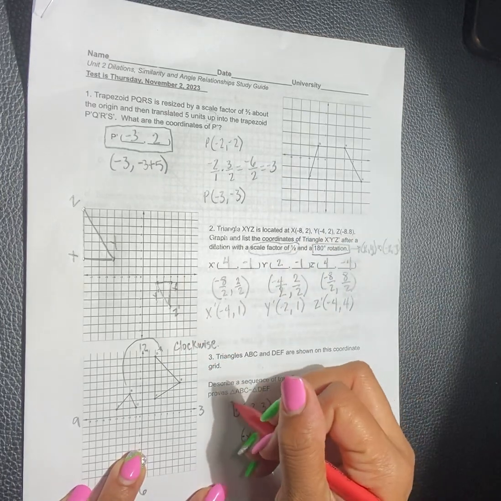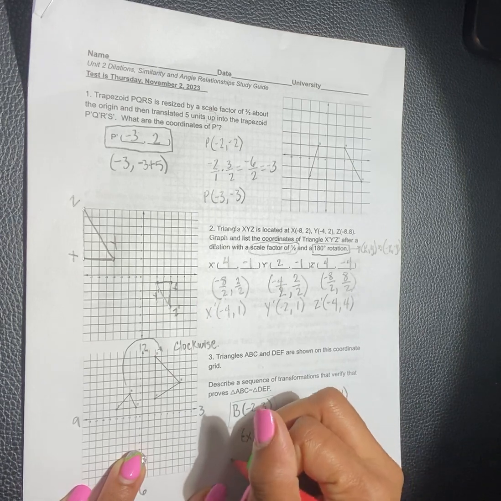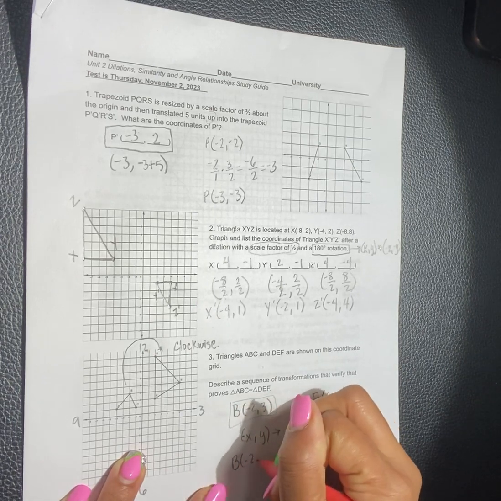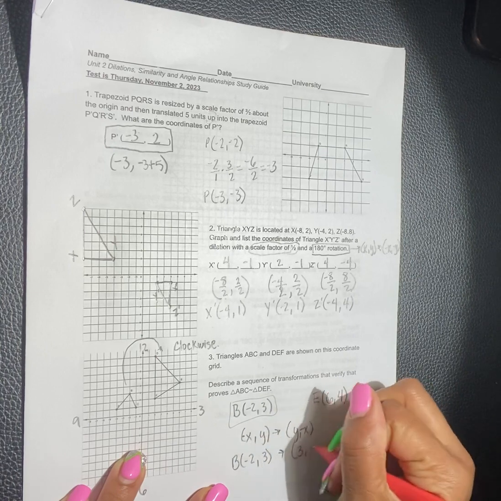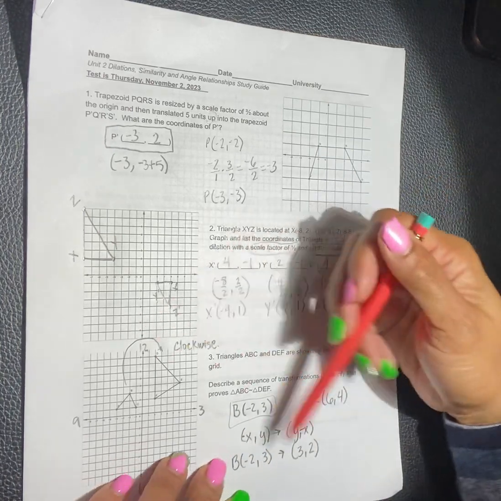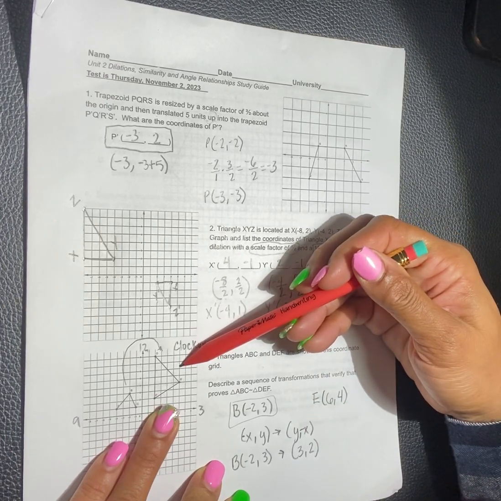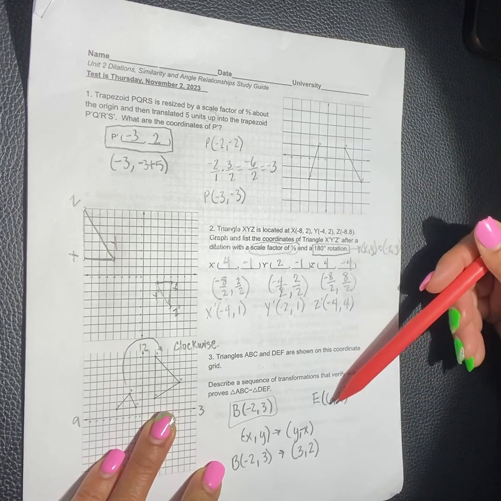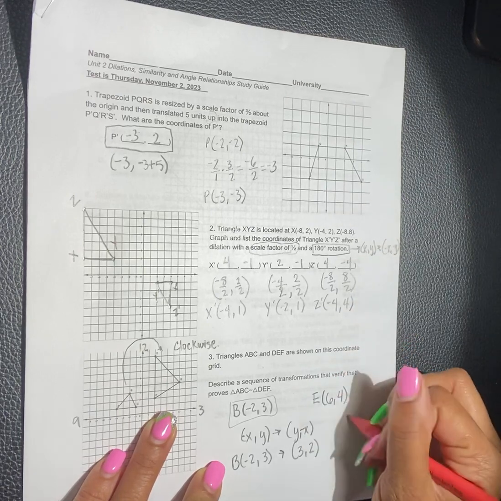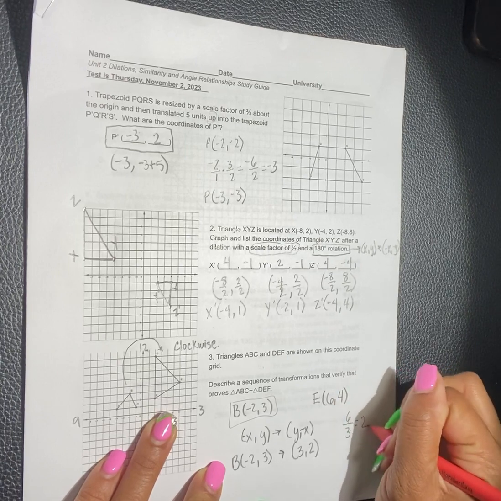So if I take my original coordinate B and I flip-flop them, so here's B and here's B prime, because they both are positive, right? They're in quadrant 1. And now I want to find the scale factor, okay? Scale factor, I take my image, which is 6, over my pre-image, which is 3. So the scale factor is 2.